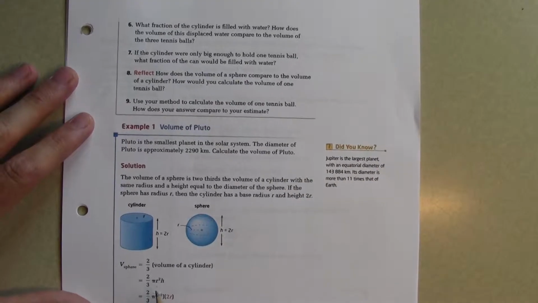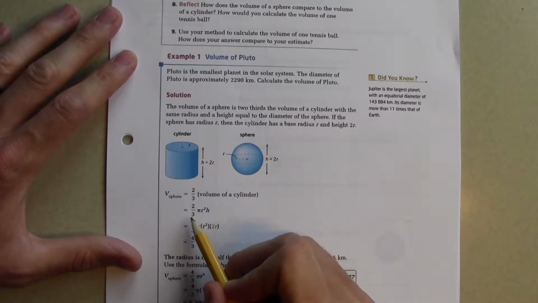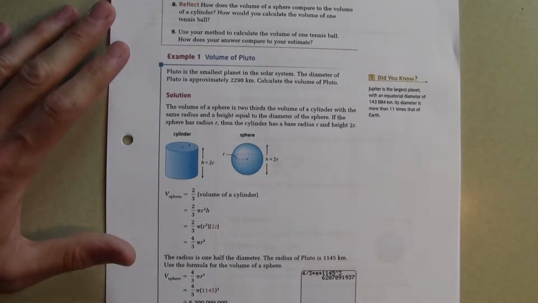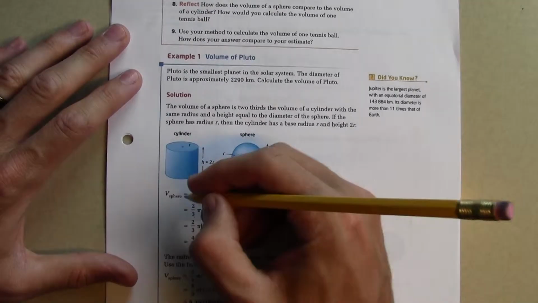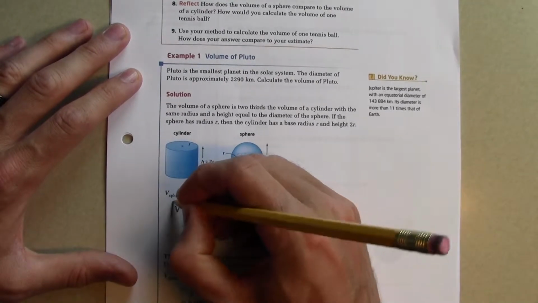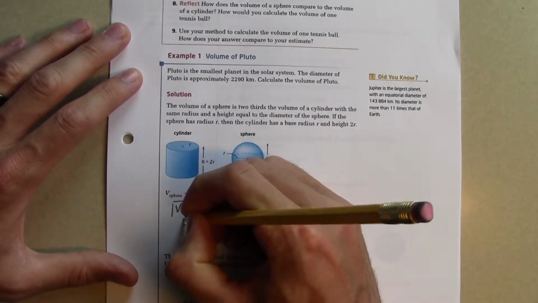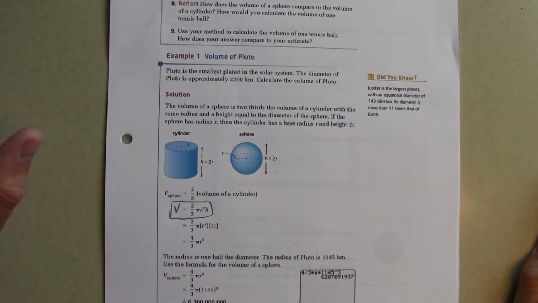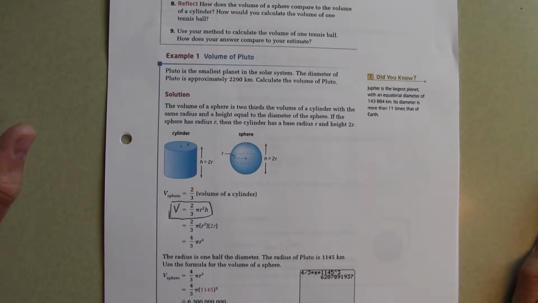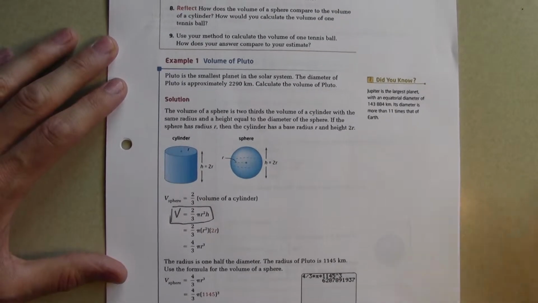Which happens to be here: 2/3 pi r squared times h. So at the end of the day, your take home is the volume of a sphere is equal to 2/3 times pi r squared times h. So let's look at example 1 here.